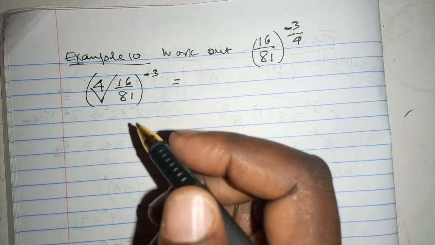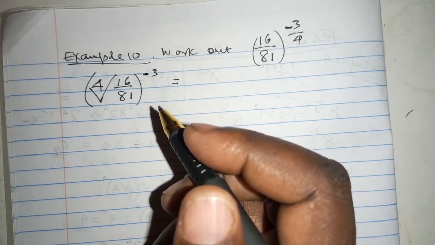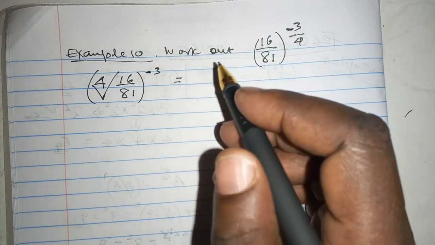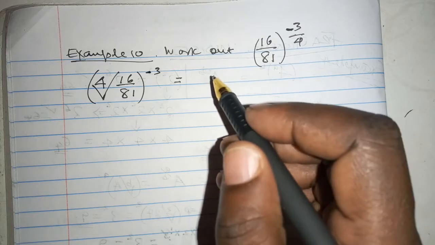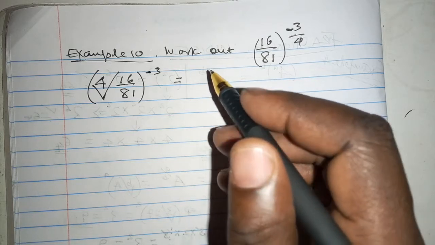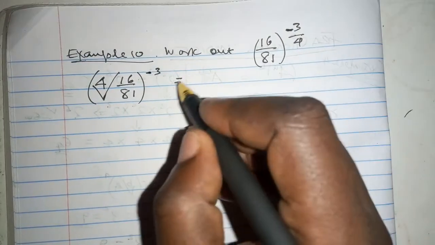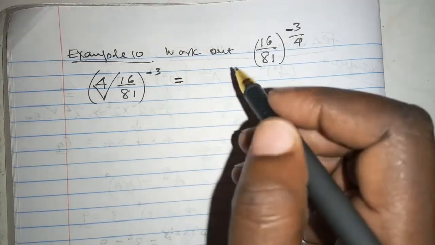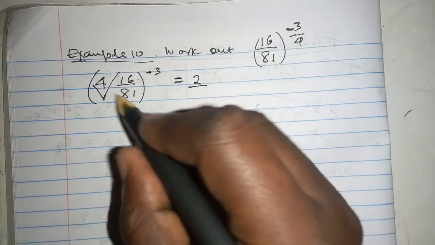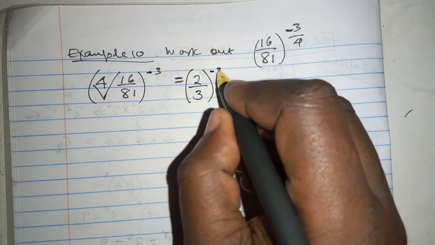We all know that the fourth root of 16 is just 2, because 2 times 2 is 4, 4 times 2 is 8, 8 times 2 is 16. You can use a calculator to get the fourth root; in the next video, I'll show you how. So we have 2 over the fourth root of 81, which is 3, raised to power minus 3.